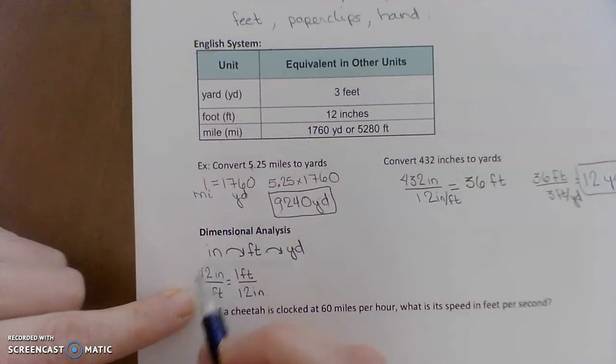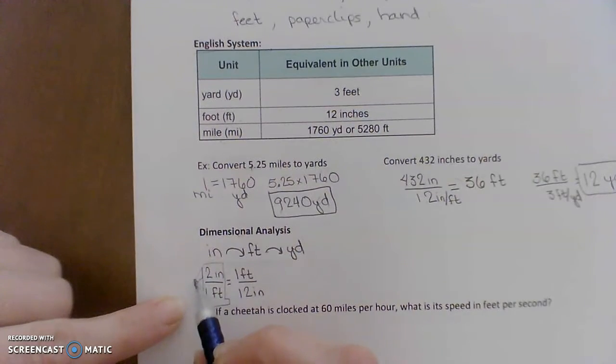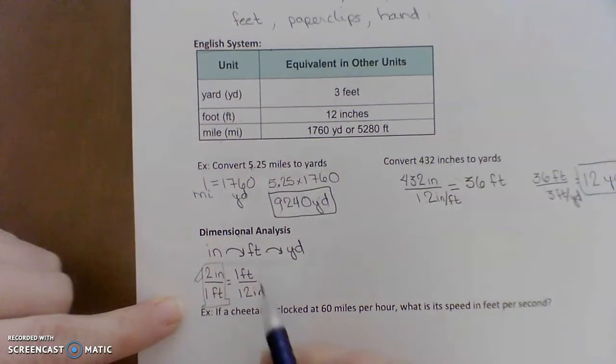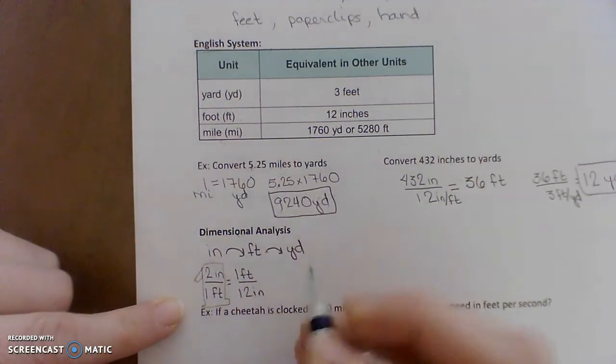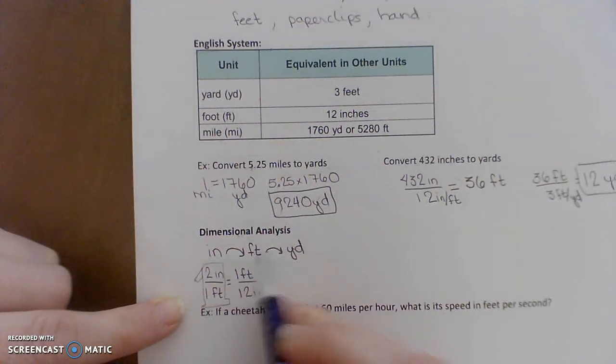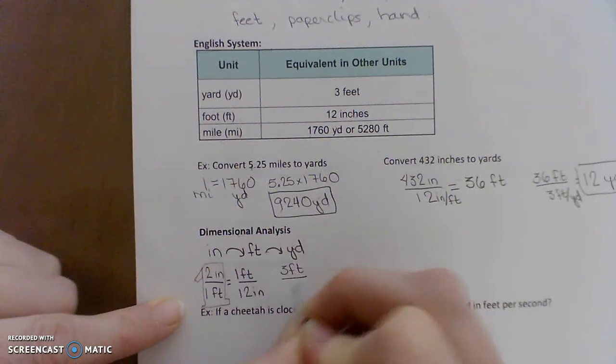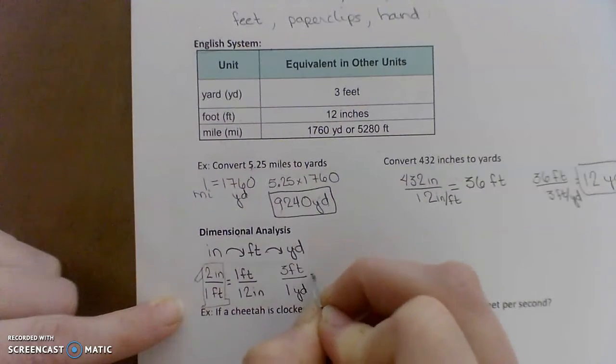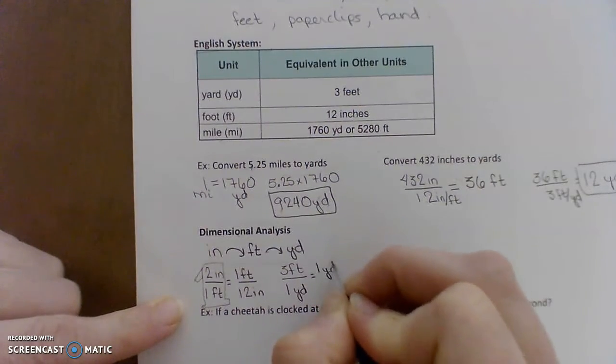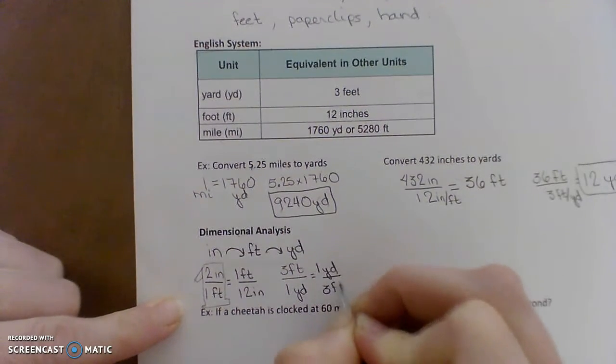So this is like a big unit fraction here. We can think of that as like a giant 1. Same thing here, 1 foot is the same as 12 inches. So this is a big fraction that's equivalent to 1. All right, the other conversion factor I'll need is the one that goes from feet to yards. So I know that 3 feet is the same as 1 yard. Or I could say 1 yard is the same as 3 feet.